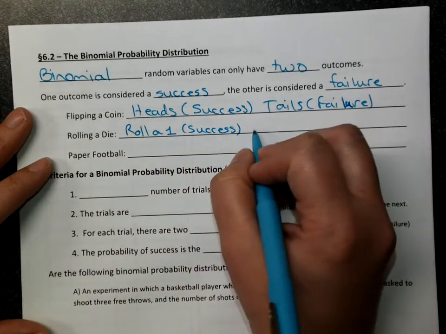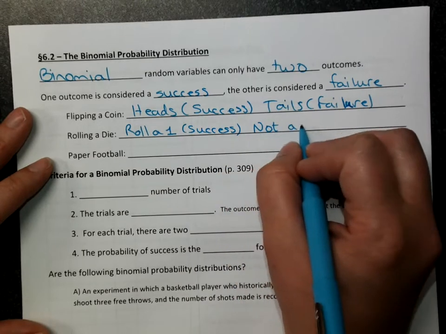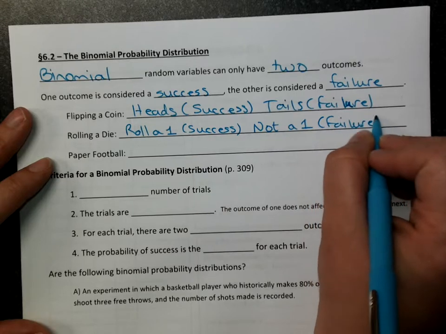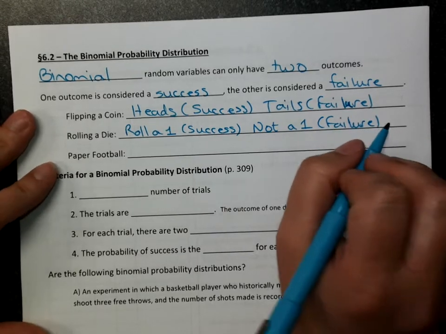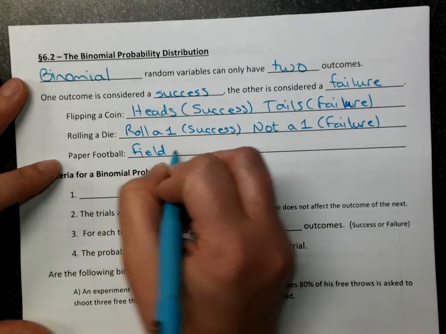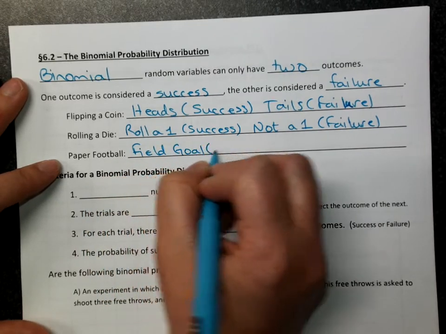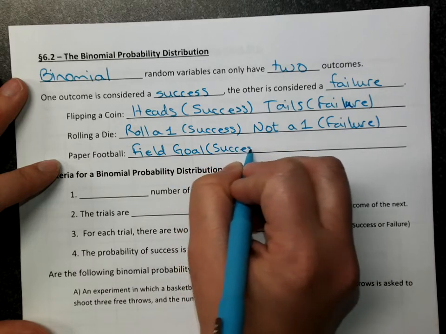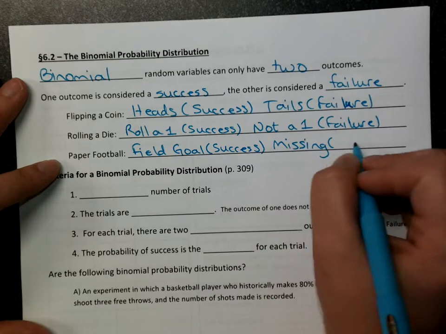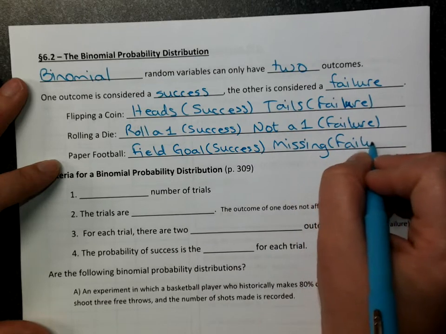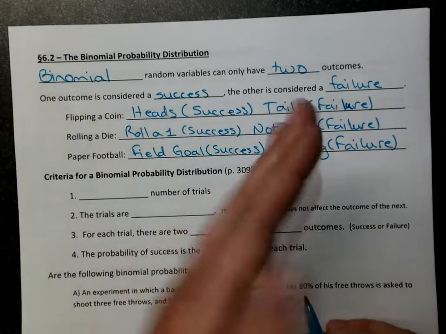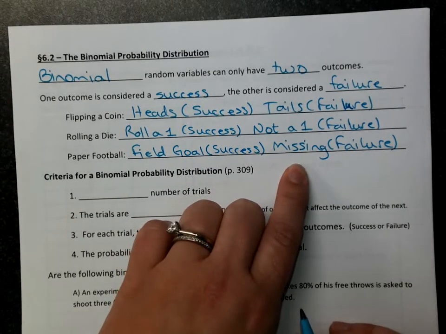And I might say if I don't roll a 1, anything else is a failure. In the paper football example from section 6.1, we said making the field goal was considered success, and missing the field goal is a failure. So again, one outcome is considered what you want, a success. Everything else is considered a failure.